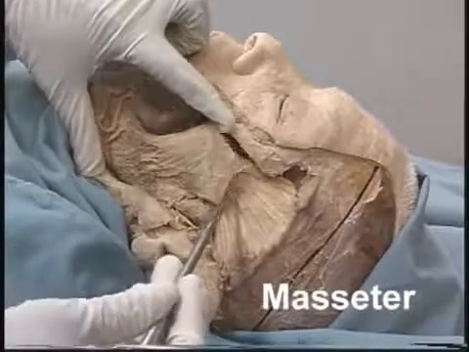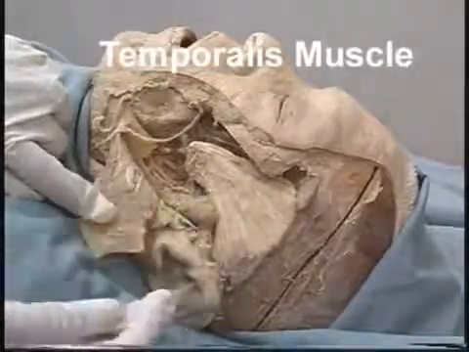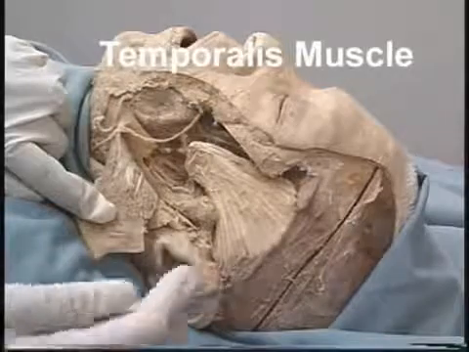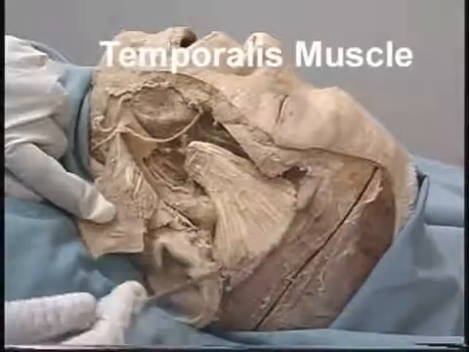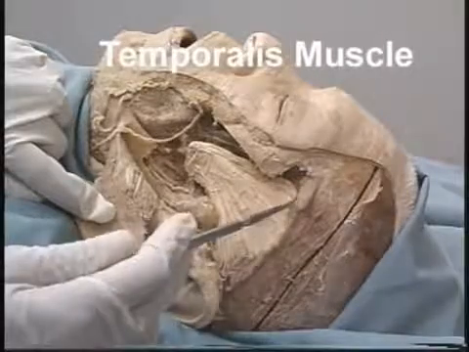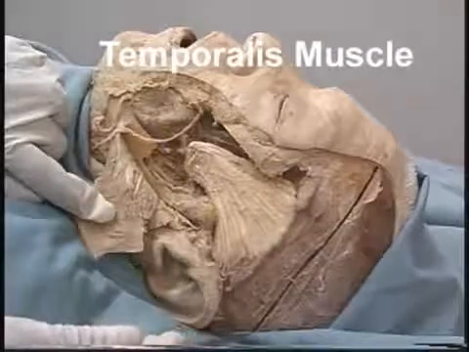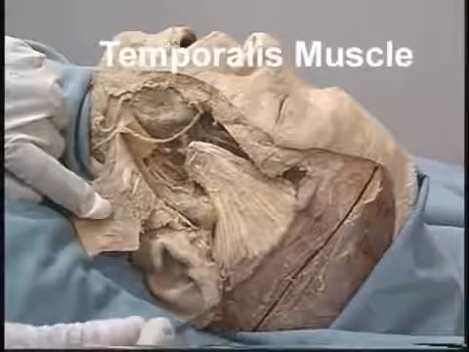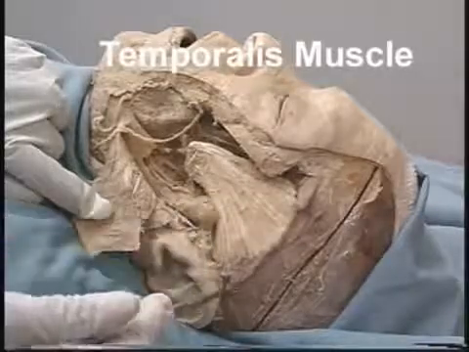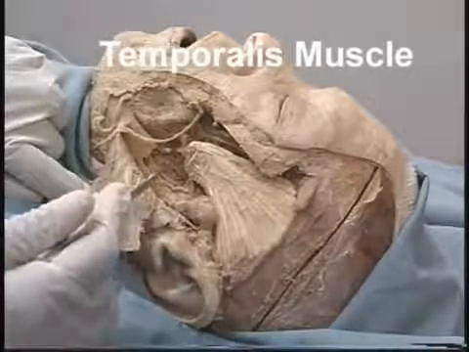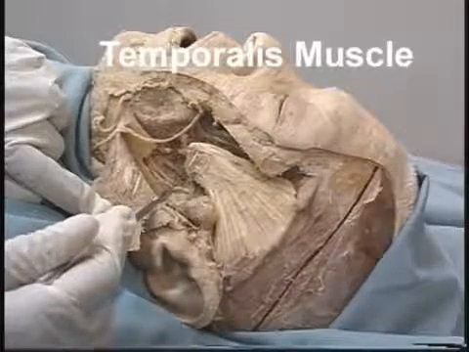The second muscle I would like to show is the temporalis muscle. This is a fan-shaped muscle. The fibers are coming from the temporal bone. There is a superior temporal line and inferior temporal line where the fibers are attached. They come together in a triangular fashion and attach onto the coronoid process of the mandible.